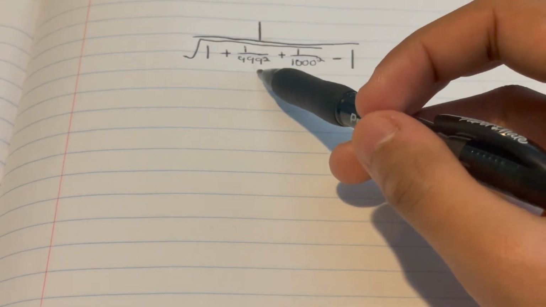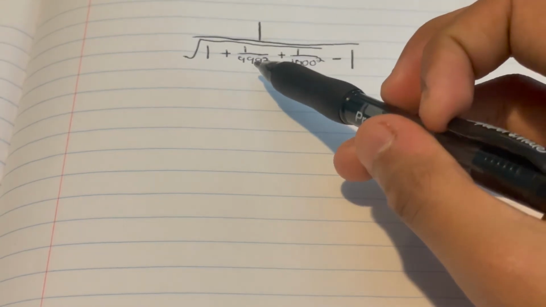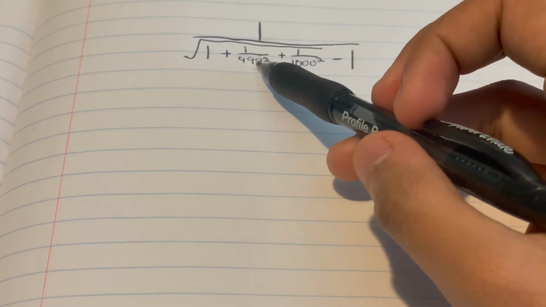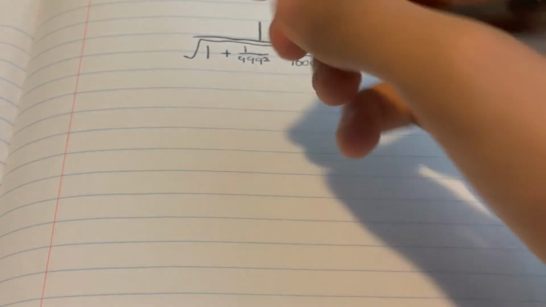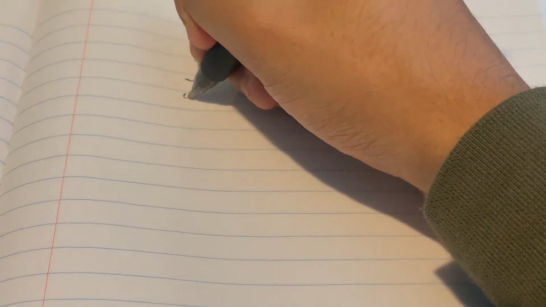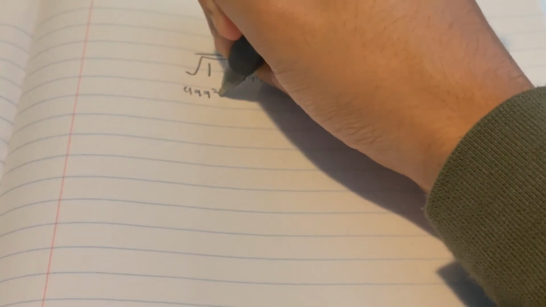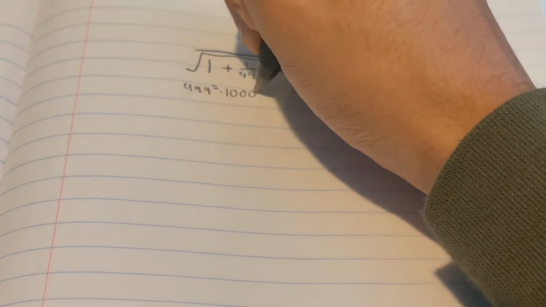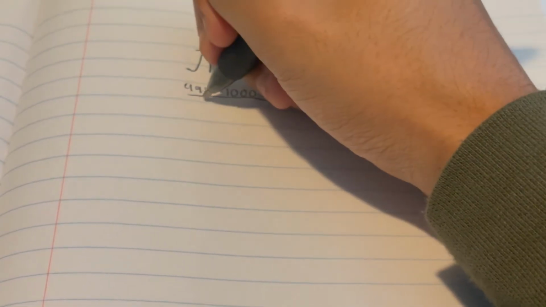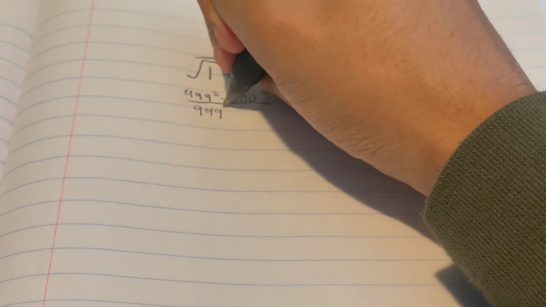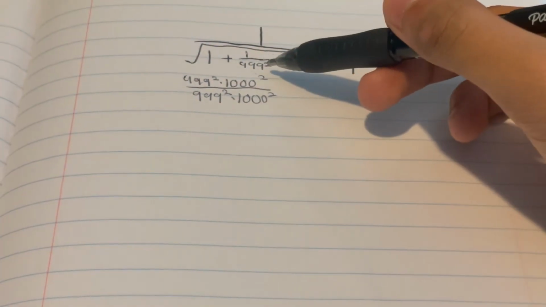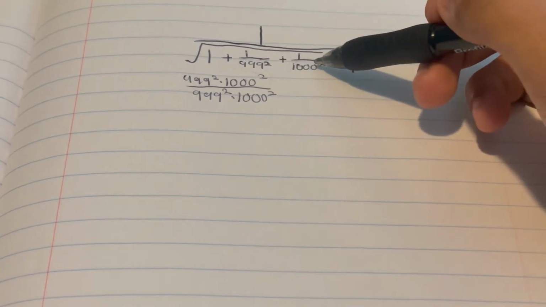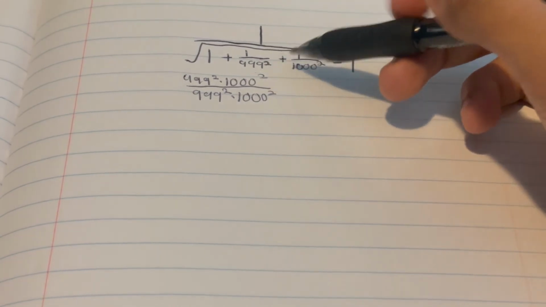So inside the square root, we have 1 plus this, right? The common denominator between these three terms is going to be 999 squared times 1000 squared. So for 1, that's just 999 squared times 1000 squared divided by 999 squared times 1000 squared. 1 divided by 999 squared just needs a 1000 squared term in the denominator.